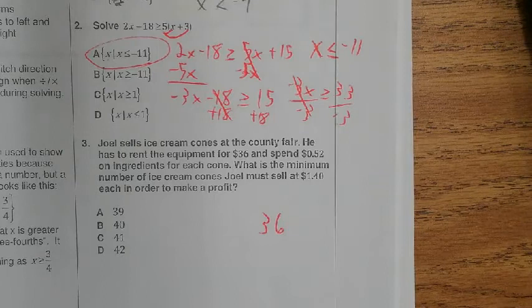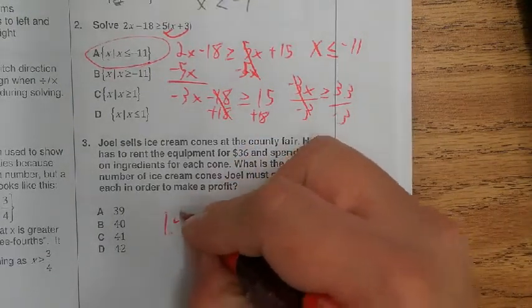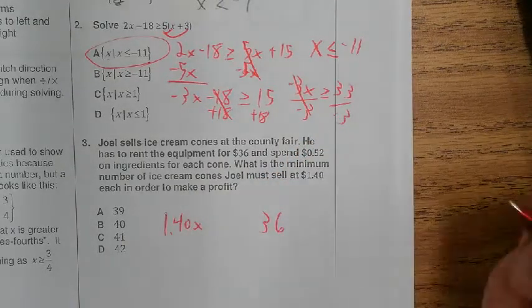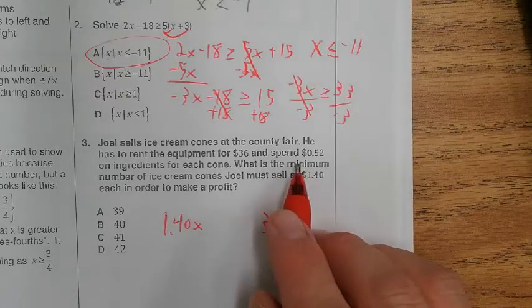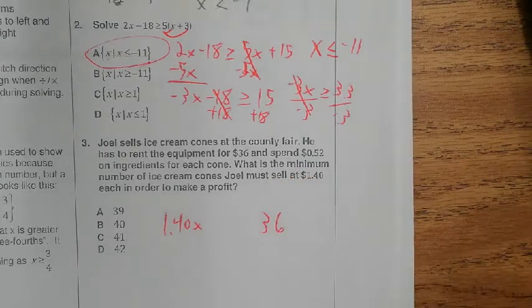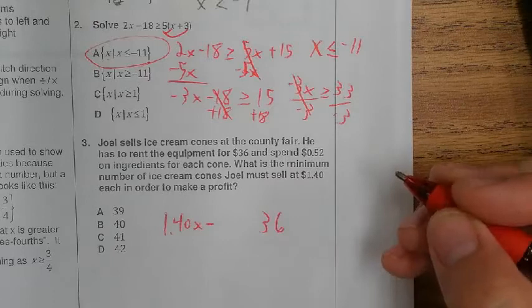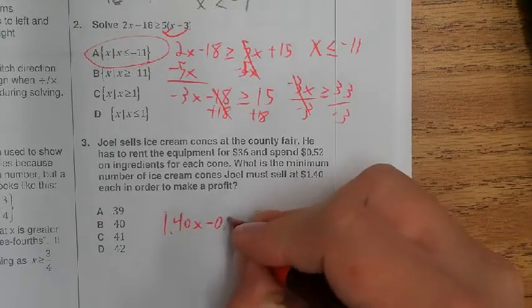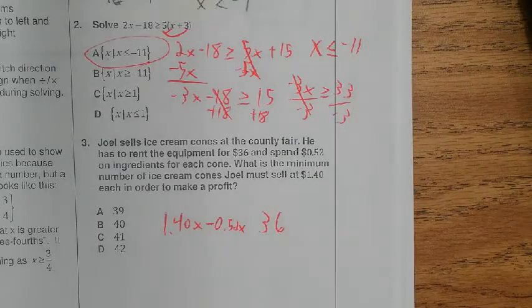He sells each one at $1.40 each. So what we're going to do is 1.40x, because times however many he sells. But then he spends 52 cents on ingredients. If he spends that, is he making money on what he's spending on ingredients or losing money? Losing, yeah. Whenever you have to buy a product, you lose money, but then you make profit in the long run. So subtracting 52 cents times x, depending on however many cones.